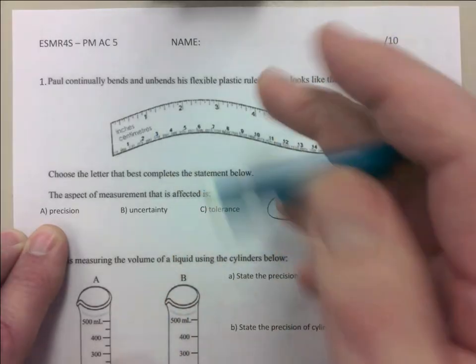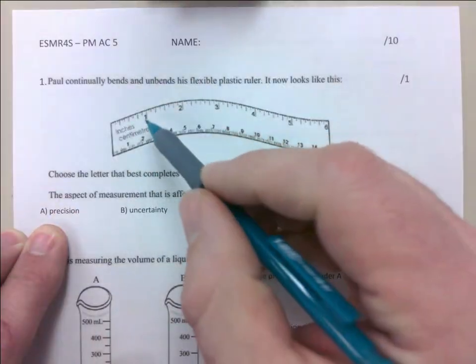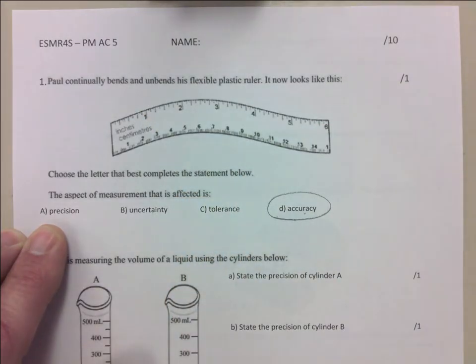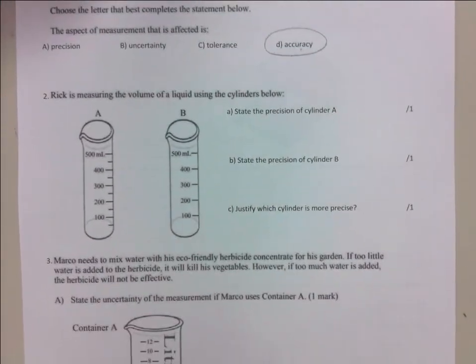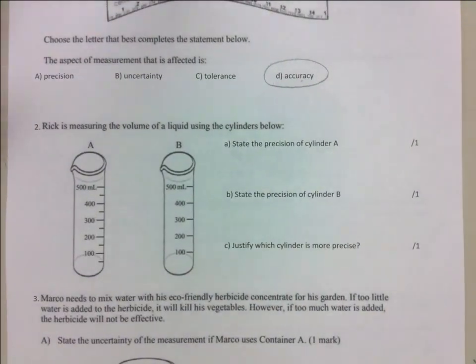This is a good example. How many markings are there? That's too complicated. We'll leave it. Accuracy. Next. Rick is measuring the volume.